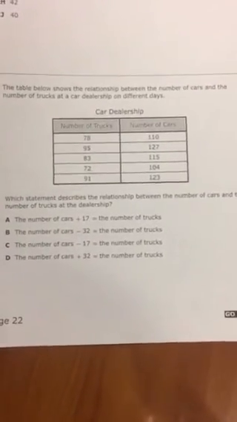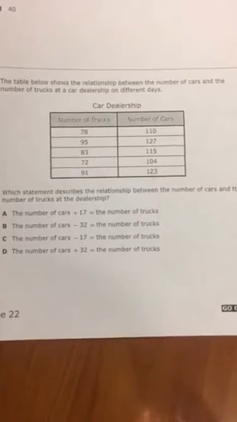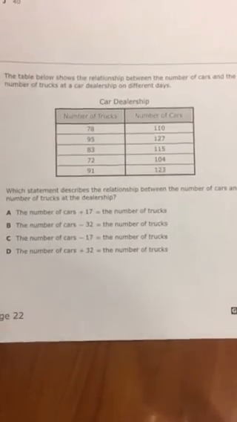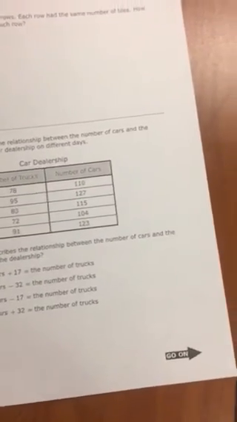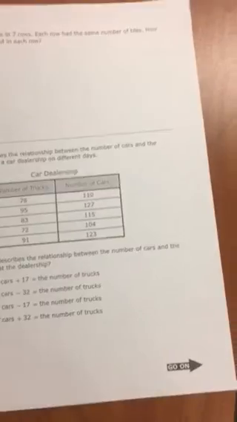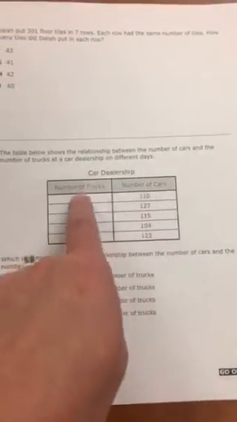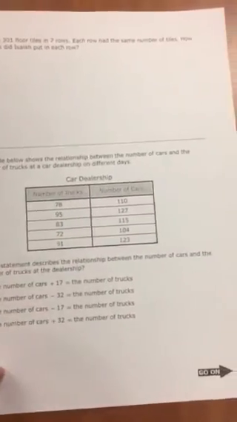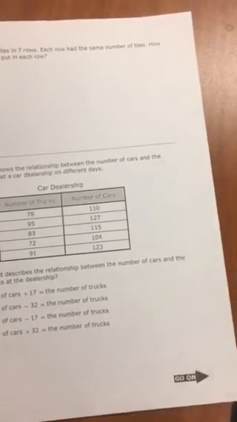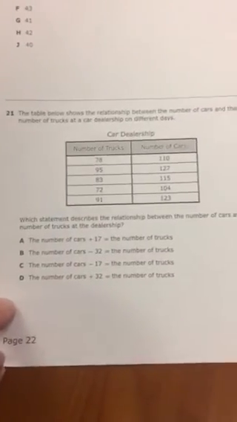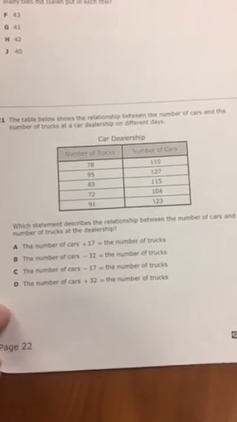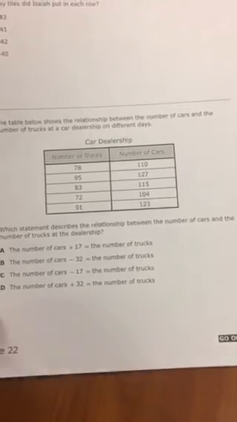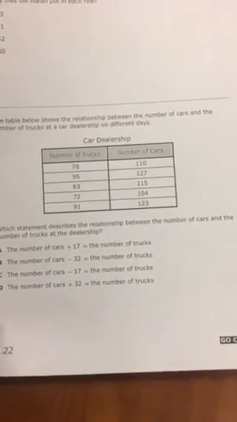Question 21. The table below shows the relationship between the number of cars and the number of trucks at a car dealership on different days. Which statement describes the relationship between the number of cars and the number of trucks? So we're going from cars to trucks. A, the number of cars plus 17 equals the number of trucks. B, the number of cars minus 32 equals the number of trucks. C, the number of cars minus 17 equals the number of trucks. D, the number of cars plus 32 equals the number of trucks.